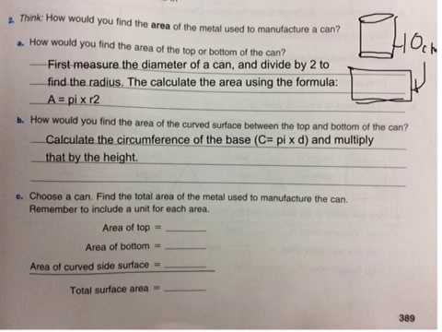First, measure the diameter so that you can calculate the radius and you can find the area of the top. The area of the bottom, if it's a perfectly cylinder can, it should be the same as the top. And then the area of the curved. Now this is going to be difficult. Not so much though. Remember to find the circumference first.